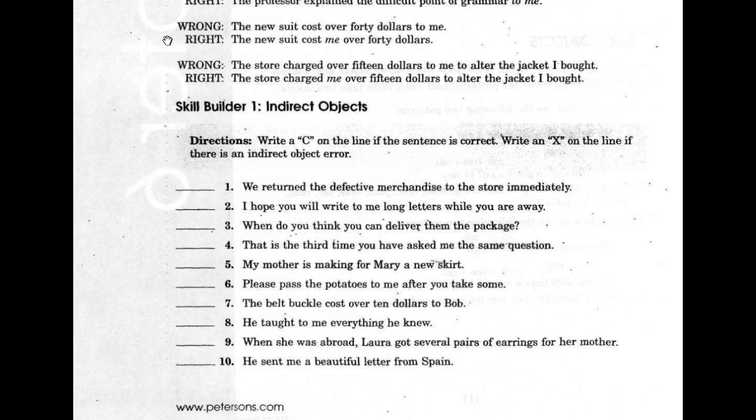Here we have another example. This is wrong, as indicated here. Get the sound of what is wrong and what is right. Really, the best way to know grammar is not the rules, because we generally don't do that. What we want is what sounds right. The new suit costs over $40 to me.